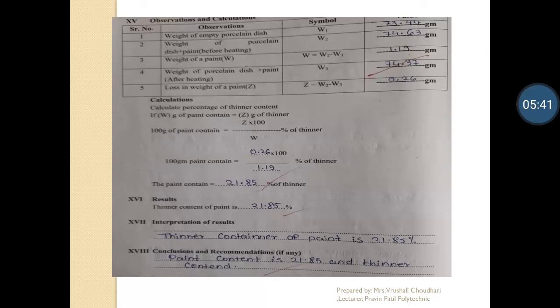Whatever the evaporating substance is, that is the thinner content in the paint. Calculation: weight of thinner divided by weight of paint multiplied by 100. The thinner content in the given paint is 21%. So the interpretation is that the given paint contains 21% of thinner.